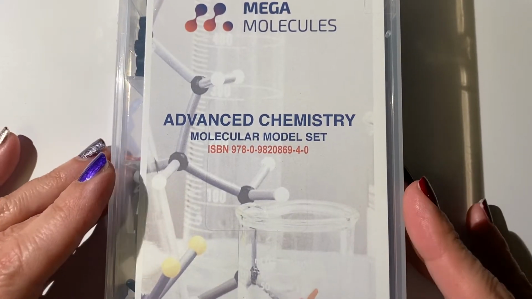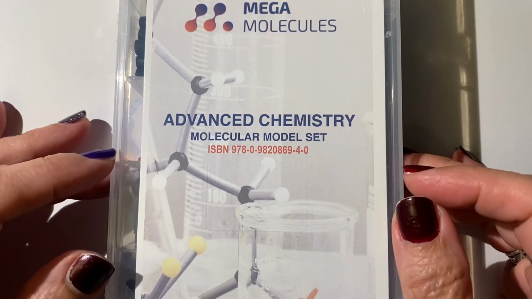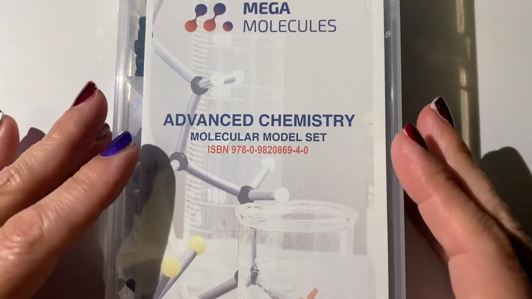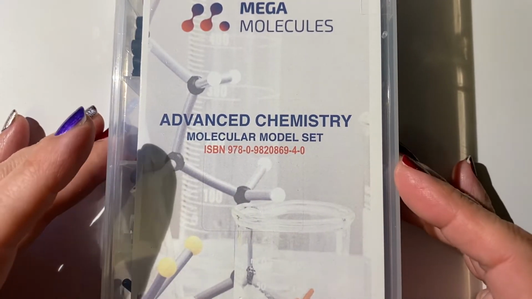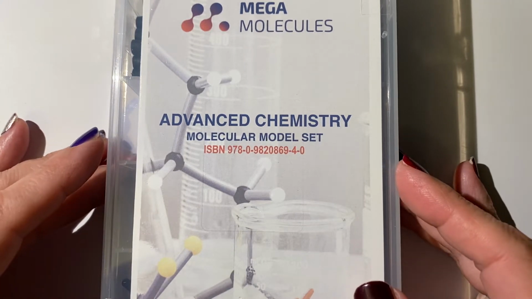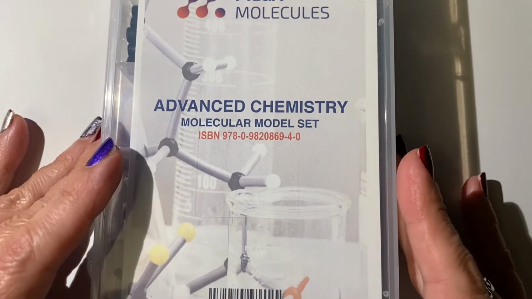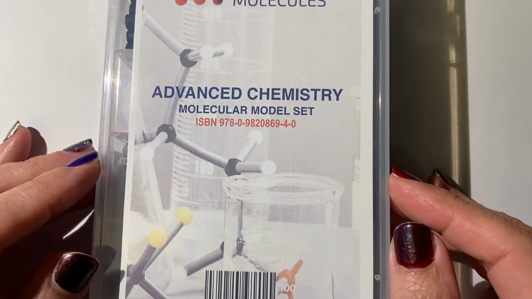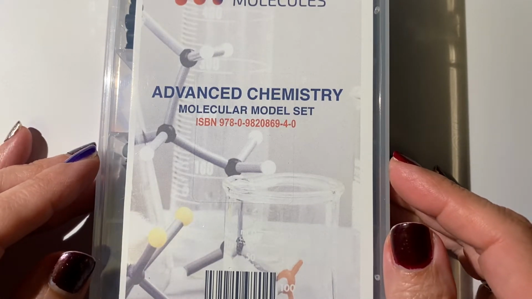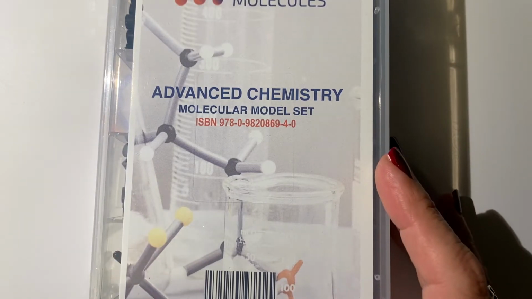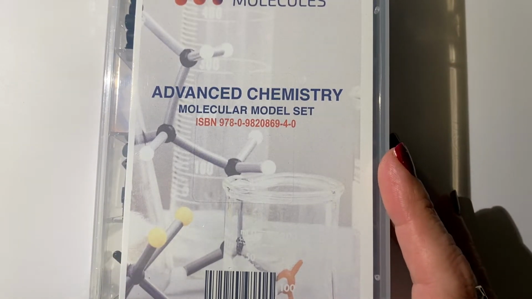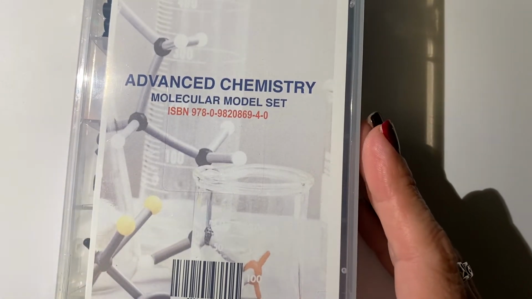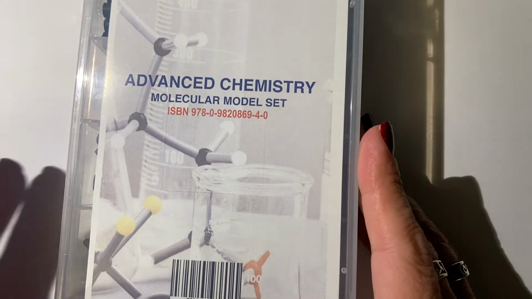We're going to do something a little bit different to start out, because I just got a new molecular model set. So I was thinking that we could go through this together, and simultaneously we'll be talking about VSEPR, valence shell electron pair repulsion theory.